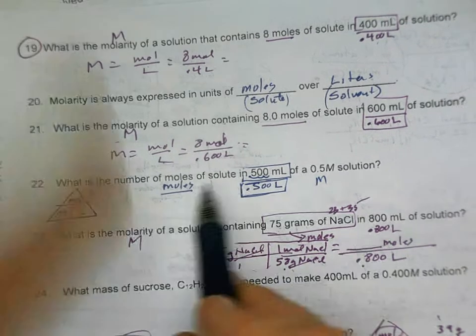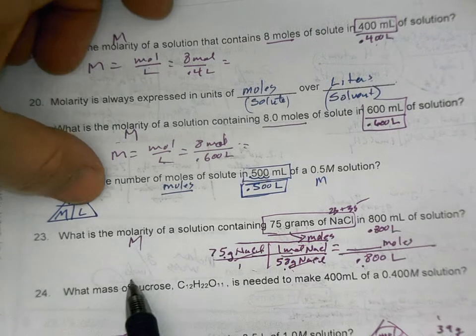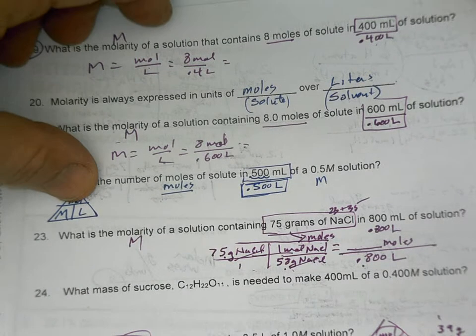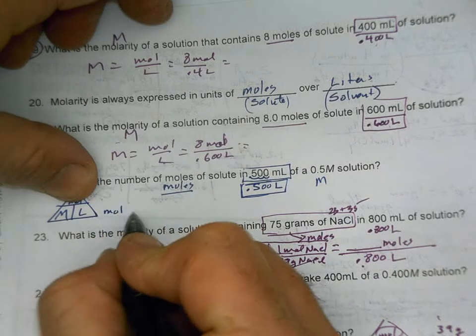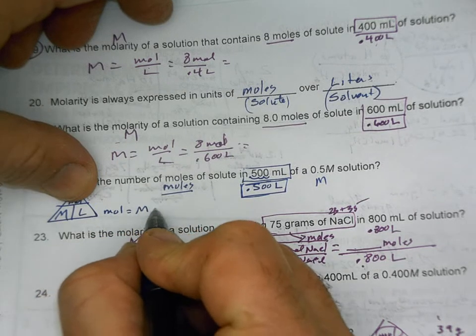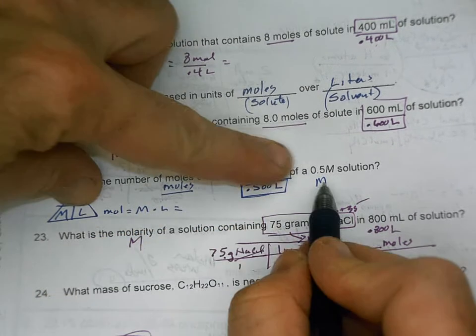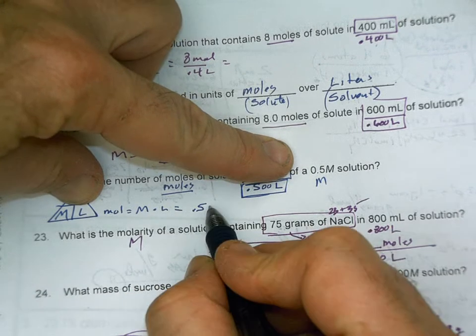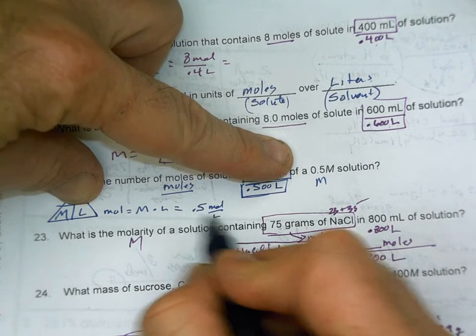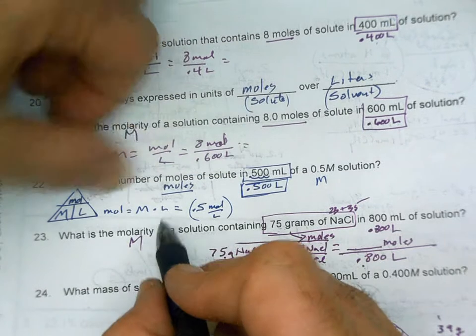We're looking for moles, so I'm going to cover that up, and it's going to be molarity times liters. So moles equals the molarity times the liters. We know the molarity is 0.5. Now I'm not going to put the capital M, I'm going to put the units, moles per liter, because that's just the way I am. Times liters.